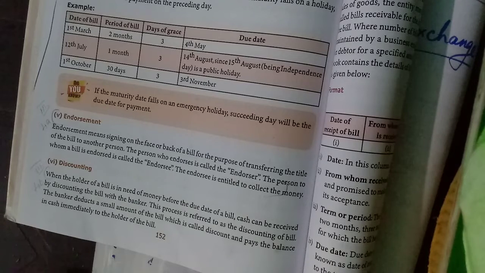Here, one who transfers the ownership, that means the drawer, will be the endorser. Understand? Endorser. Then who will be the endorsee? The one to whom that bill is endorsed. So here the drawer is the endorser, and the third person to whom the bill is transferred is the endorsee.